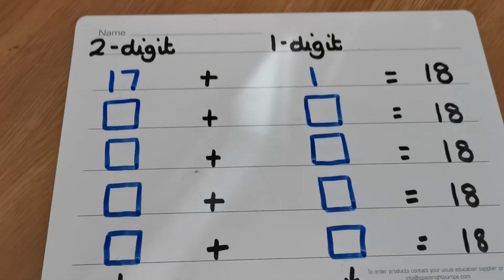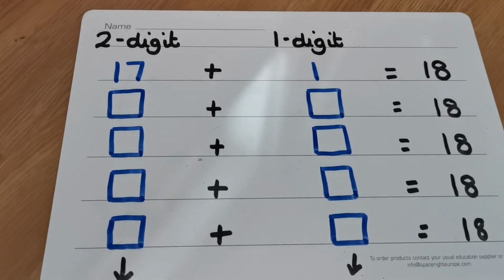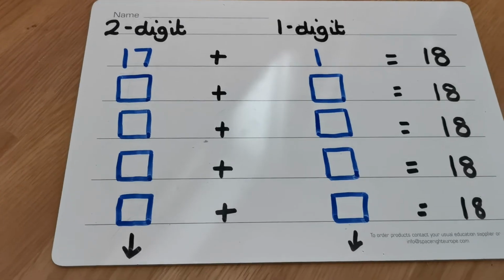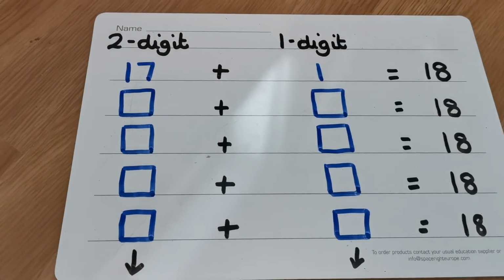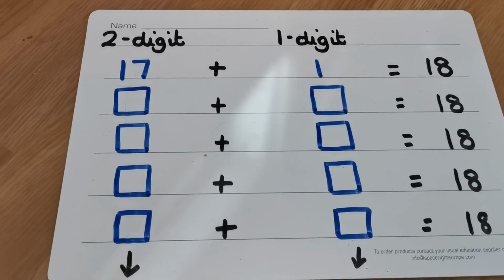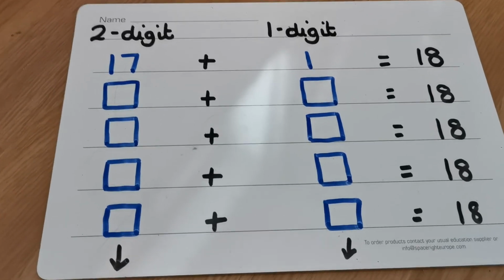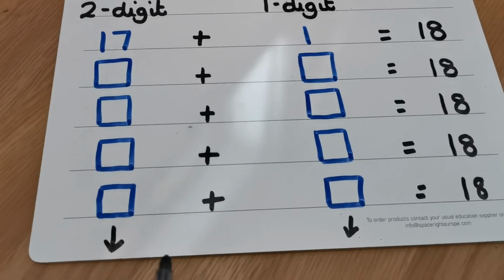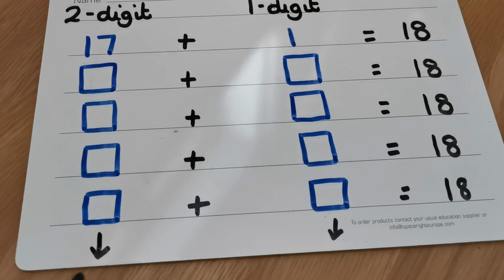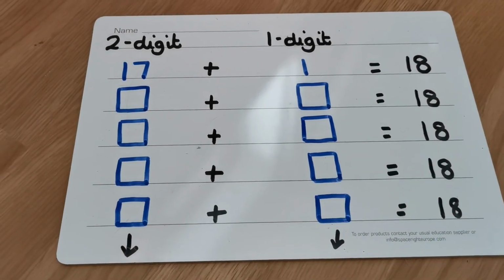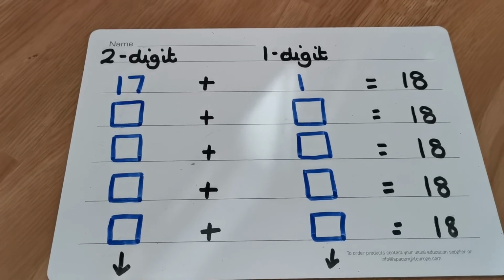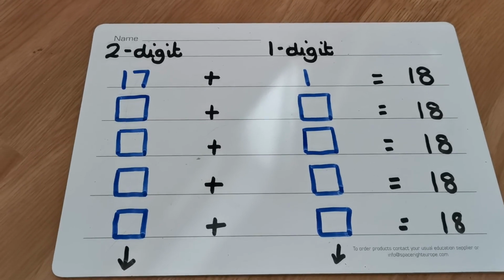Now there are lots and lots of other ways to make 18 using a 2-digit number and a 1-digit number. You might be able to work systematically. Thinking about the next number in the pattern, that's up to you. Or you could just have a go. I've put some arrows at the bottom to show you that there aren't just 4 other ways to do it. There are lots more. So if you want to have a go at that, please do. Take a photo of it and show me.